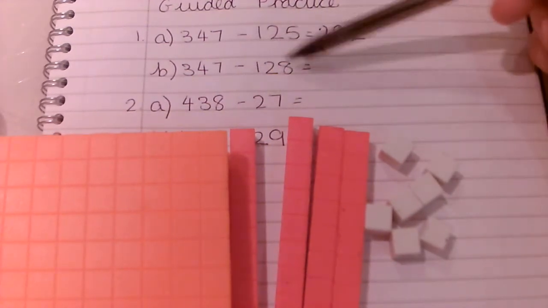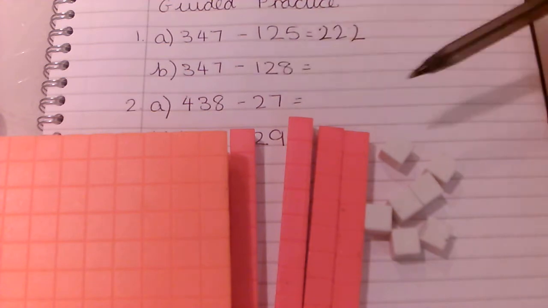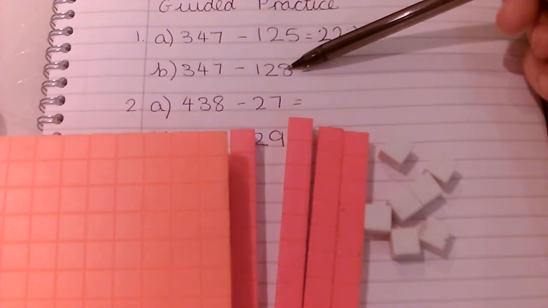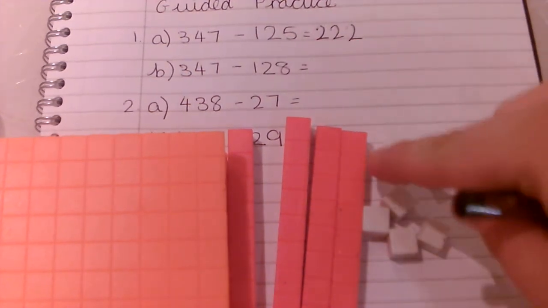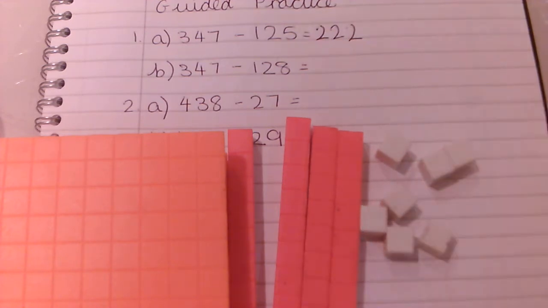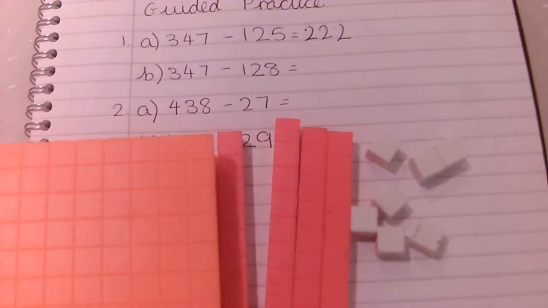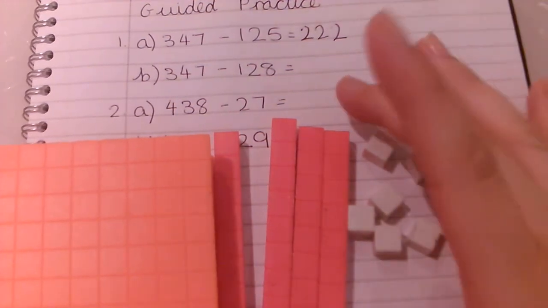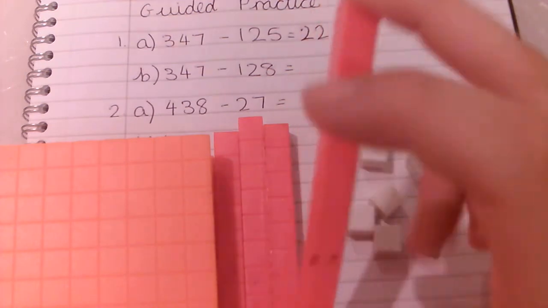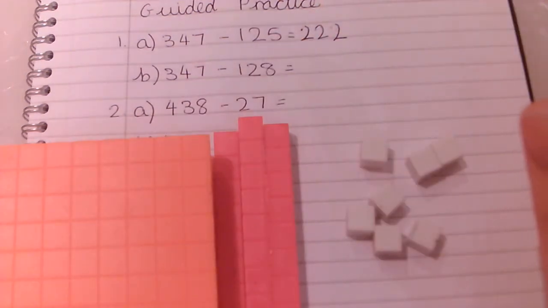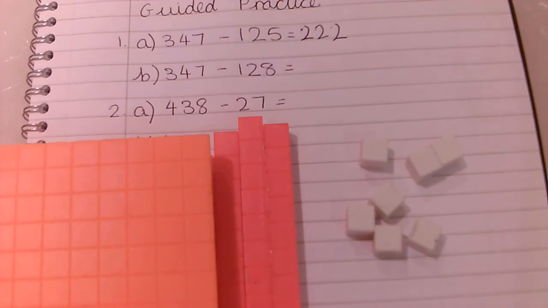So we're taking away, if we look at the ones in 128, we have 8 ones. Now I only have 7 ones here, so how am I going to take 8 away from 7? I can't do that yet. What I'm going to have to do is regroup one of these bars of 10 and swap it for 10 ones. So I took away 1 ten and we get 1, 2, 3, 4, 5, 6, 7, 8, 9, 10.